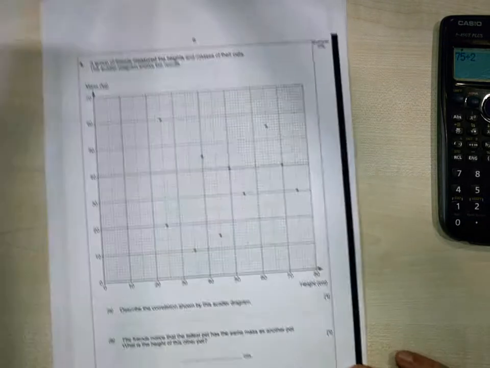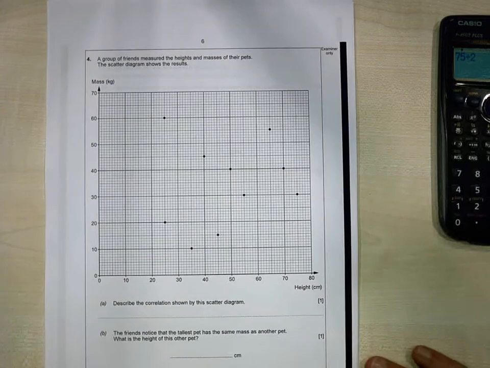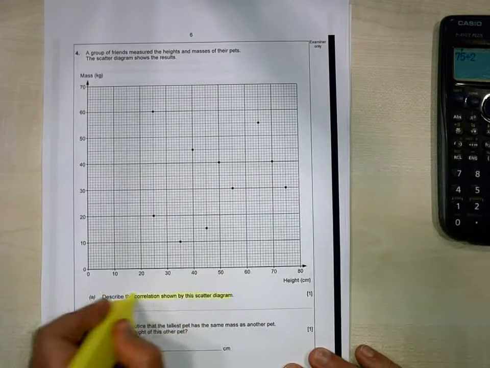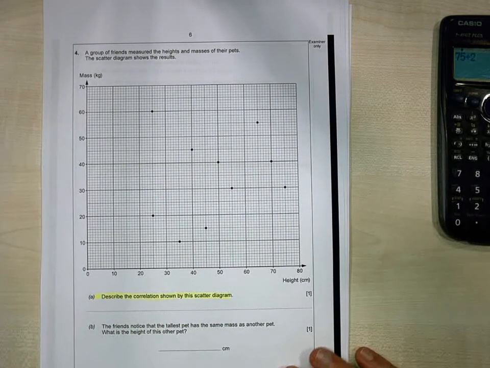Question 4. Scattergraphs. A group of friends measured the heights and masses of their pets. The scatter diagram shows the results. Describe the correlation shown by this scatter diagram. So with any graph, in class I will say pick something on the graph to make sure you understand what that's telling you.